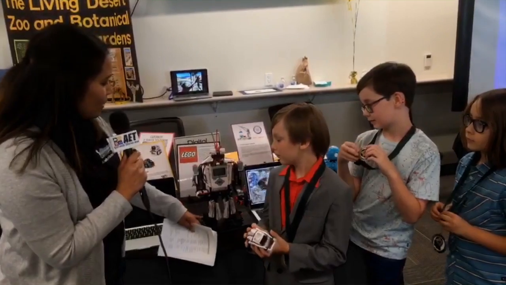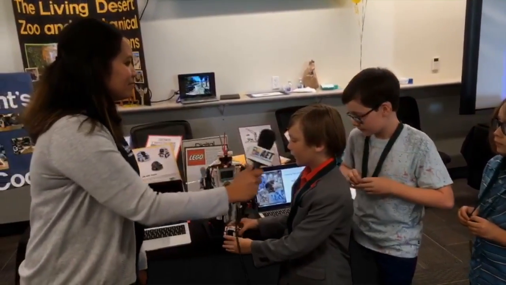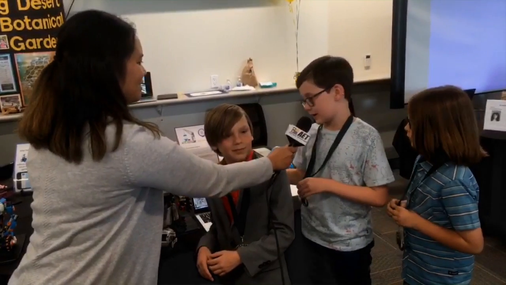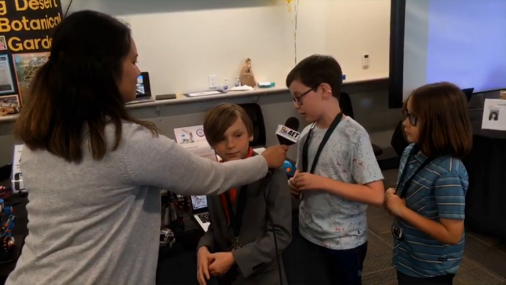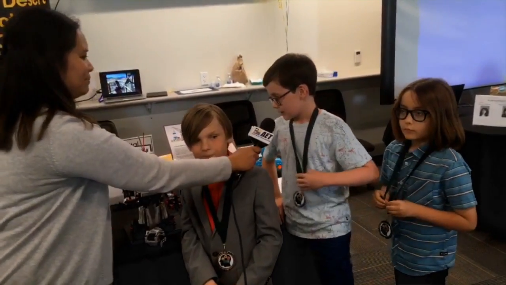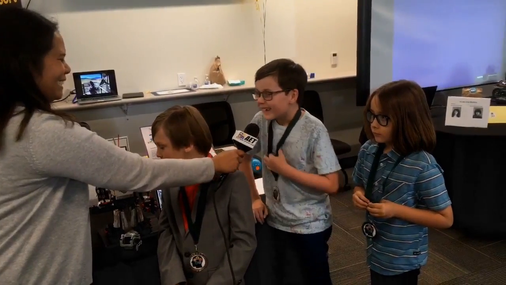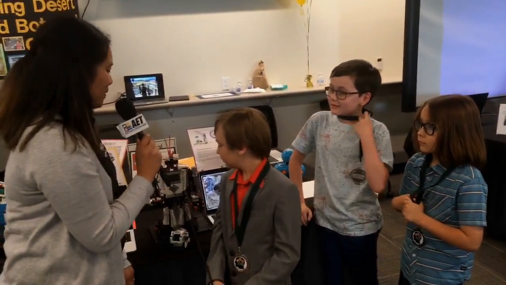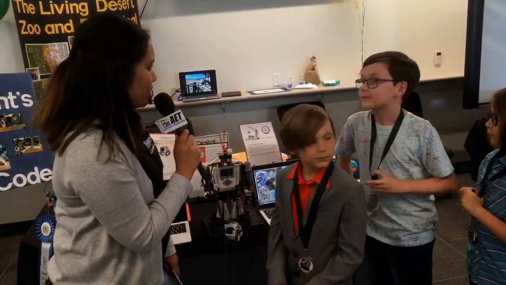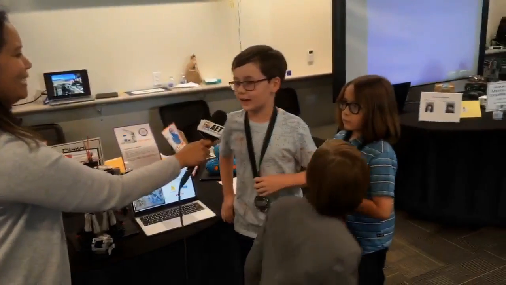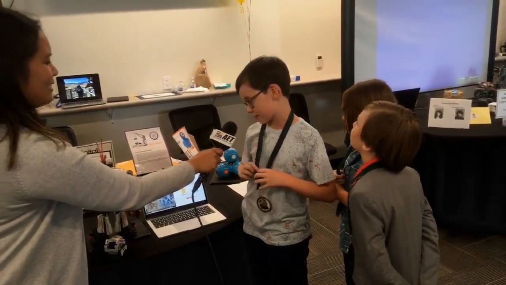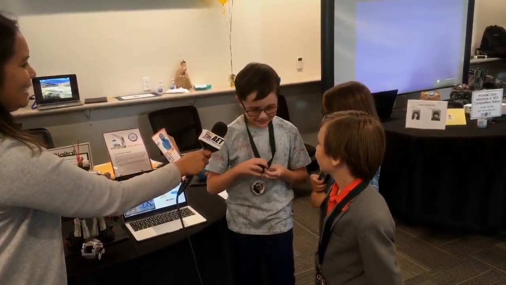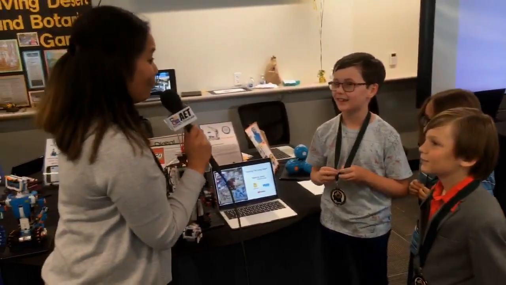Can you tell us a little bit about this robot? EV3 is a Lego robot. So a Lego robot, and can you program him to do certain things? Yeah, like you can make him move around. So that sounds like a lot of fun as well.